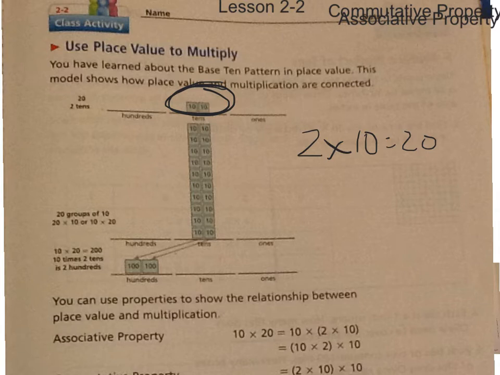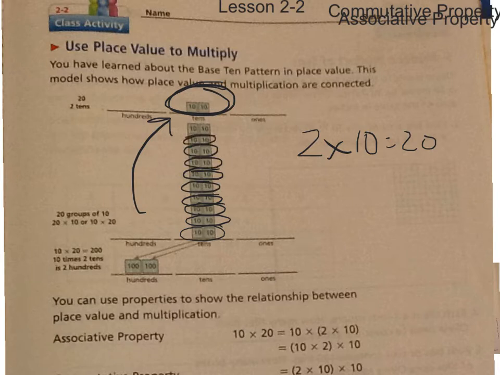The next section, I have 10 groups of 2 tens. Here's a group of 2 tens, just like we have up there, but instead I have 10 groups of 2 tens. So that could be written 10 groups times 2 tens, because 2 tens is 20. Knowing that 10 groups of 2 tens, you should know that equals 200. So each group of 10 tens becomes 100. So 10 groups of 2 tens equals 200.